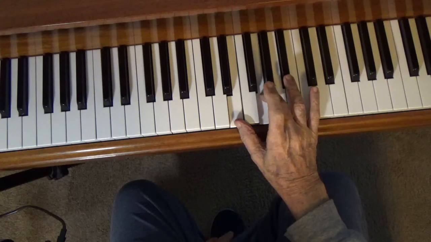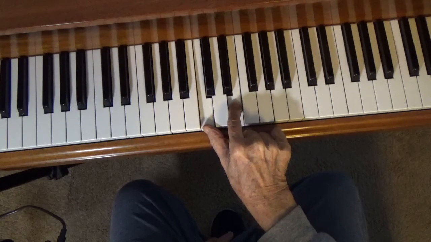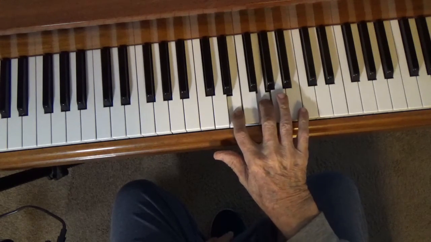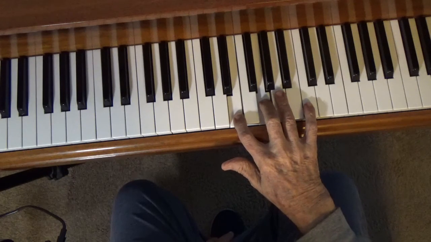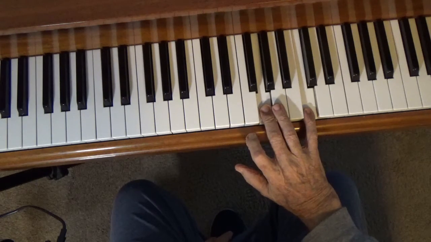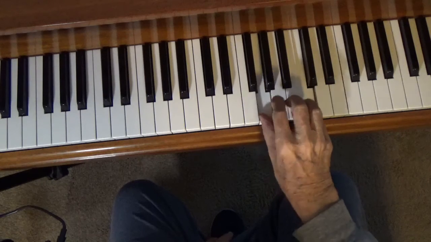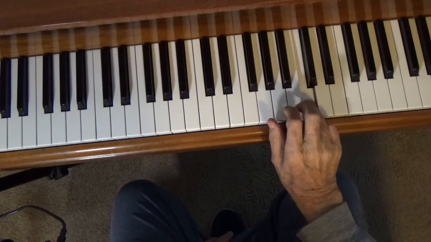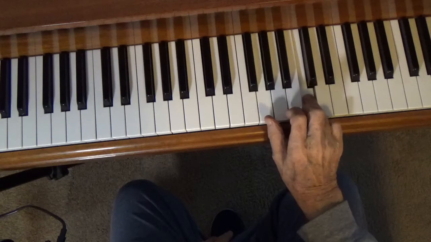Therefore, the C major chord is made up of a major third and a minor third and a perfect fourth, because C is the fourth note of the G major scale.